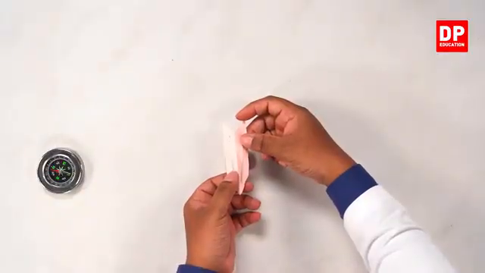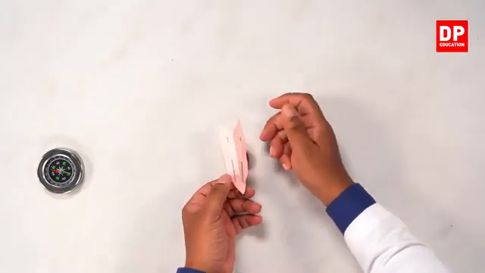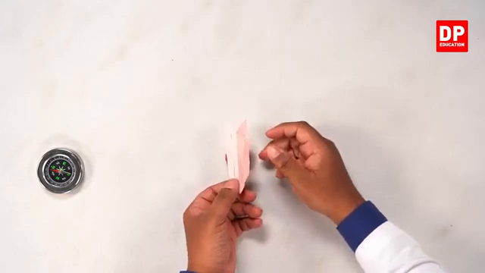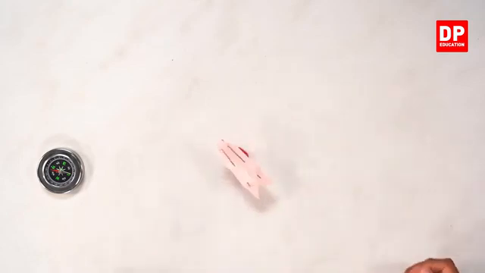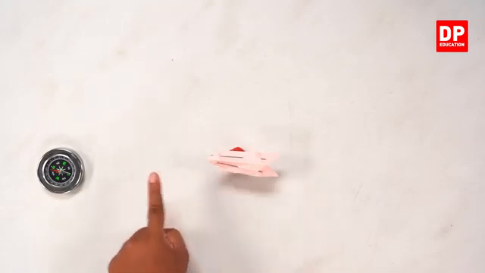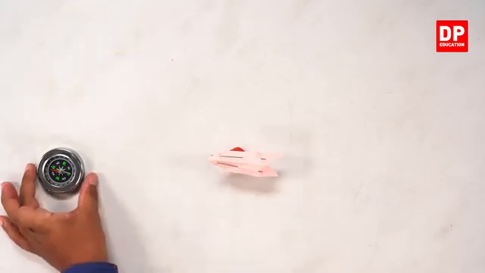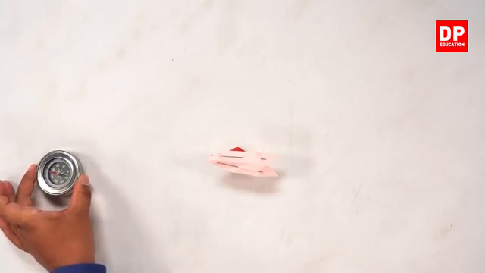So I'm going to place my instrument, and let's see whether the arrowhead is moving towards the north. So it's rotating. We'll see whether the arrowhead is going to move towards the north direction. Right, my dear children. Now you could see that in our instrument the arrowhead is always pointing towards the north direction. I can check it by using my actual compass here.